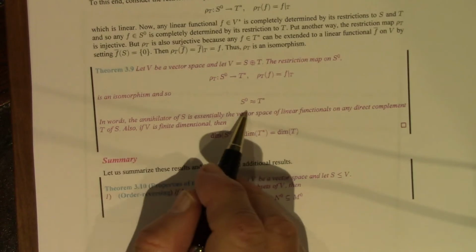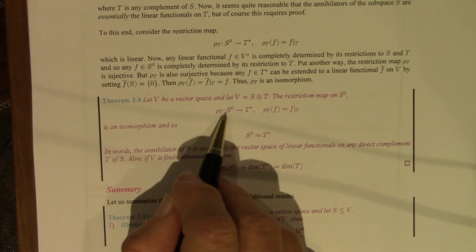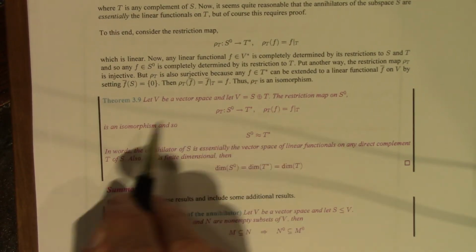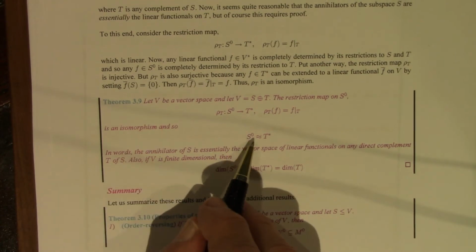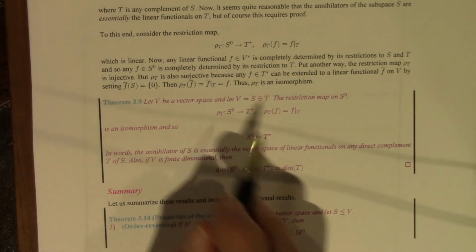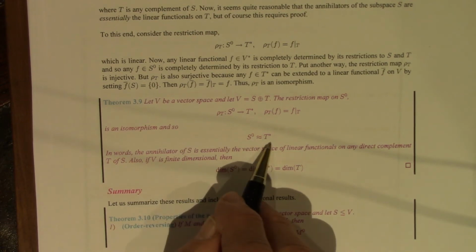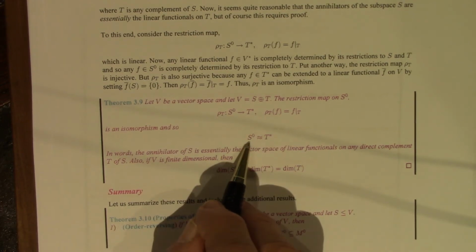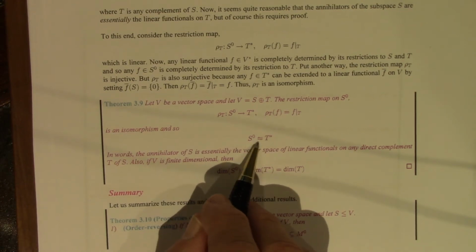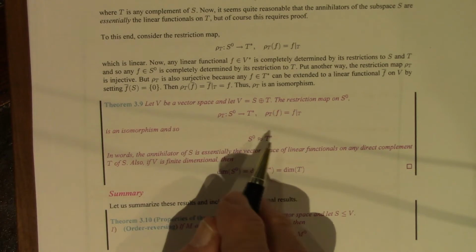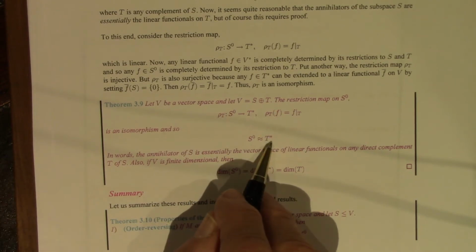So here's the theorem. The restriction map is an isomorphism, and it maps S naught to T star, so these guys are isomorphic. The linear functionals on V that annihilate S are essentially the linear functionals on T.